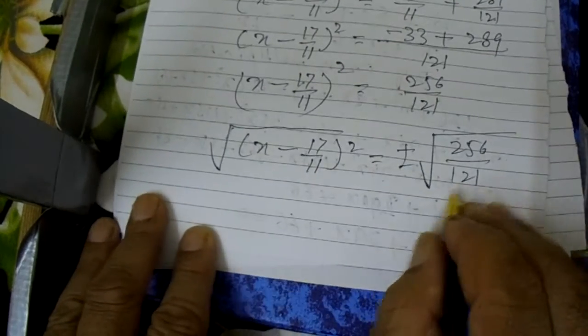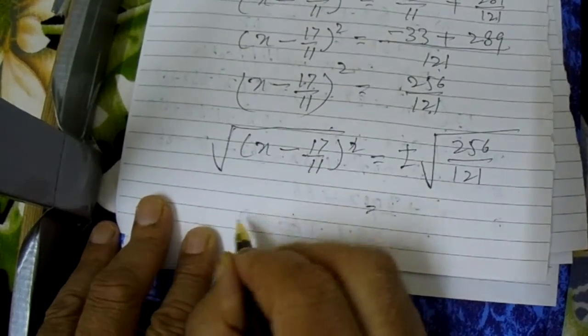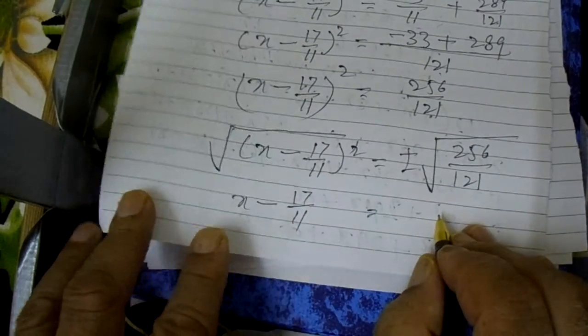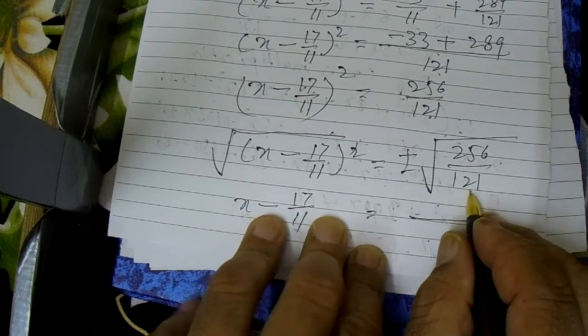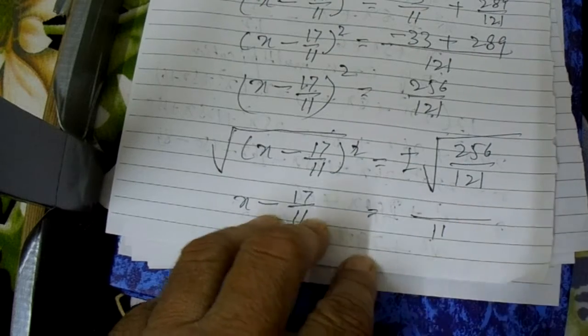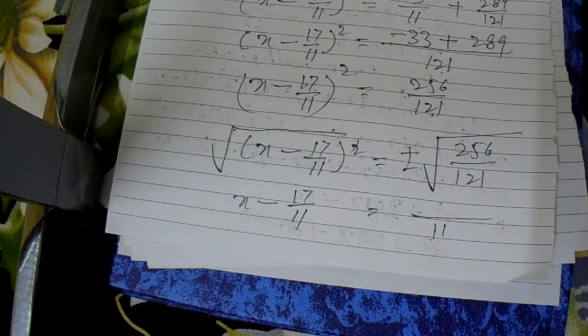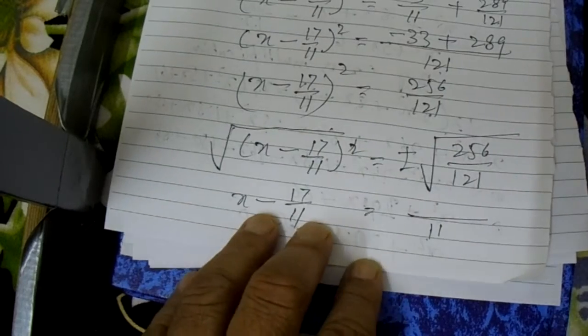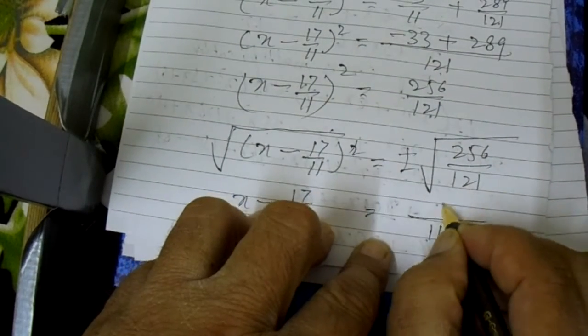This will cancel the square, and you have only x minus 17 over 11 is equal to plus minus 16 over 11. The square root of 121 is 11, and the square root of 256, we take the square root of this, we write here 16.